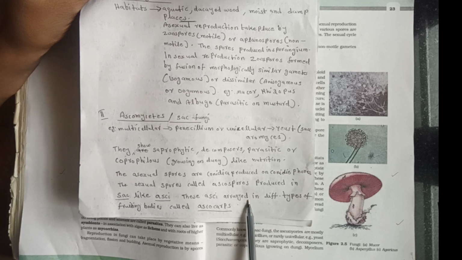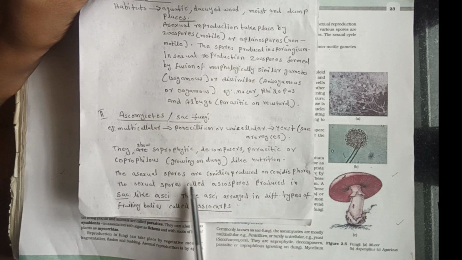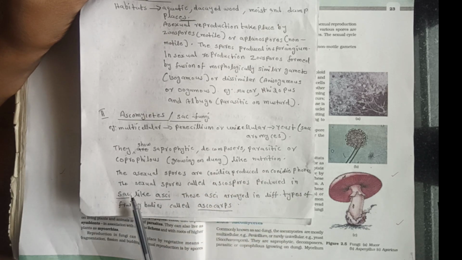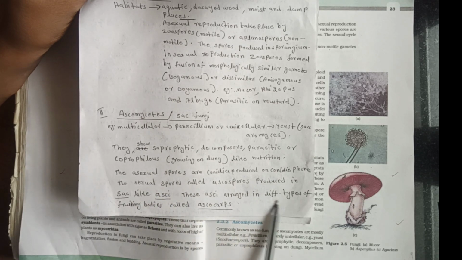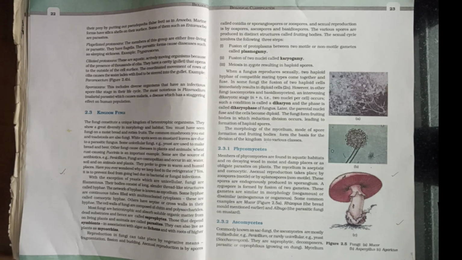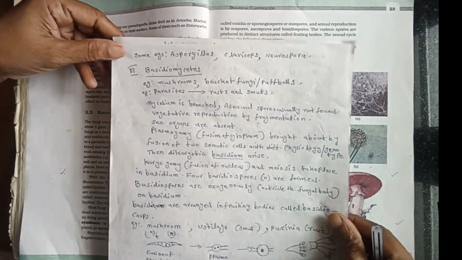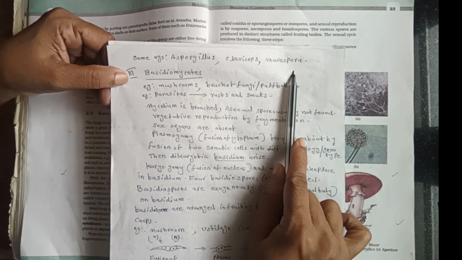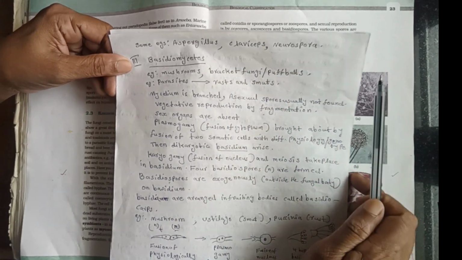These asci are arranged in different types of fruiting bodies called ascocarps. The asexual spores are conidia produced on conidiophores. The sexual spores, called ascospores, are produced in sac-like asci. These asci are arranged in fruiting bodies called ascocarps. Some examples are Aspergillus, Claviceps and Neurospora.